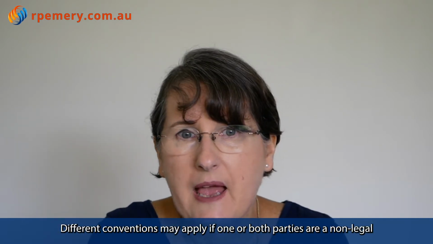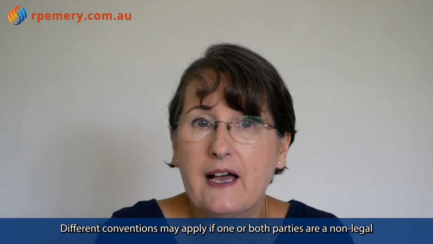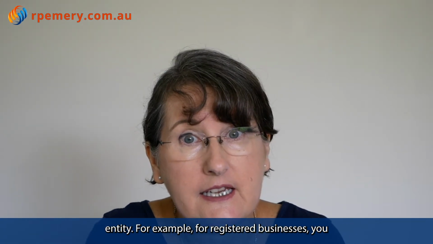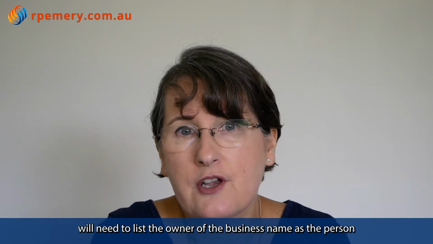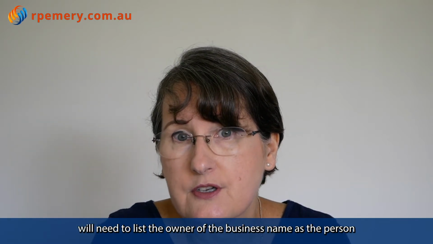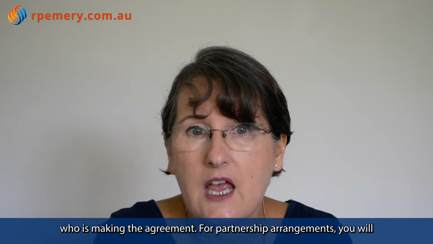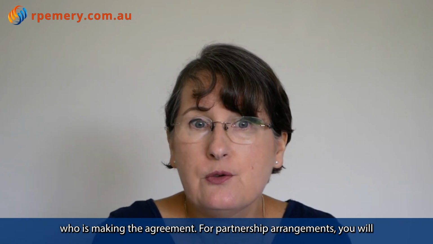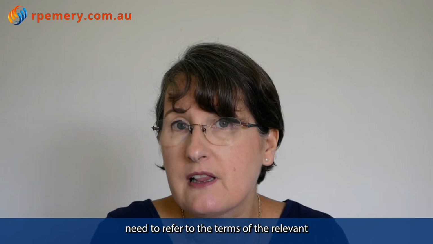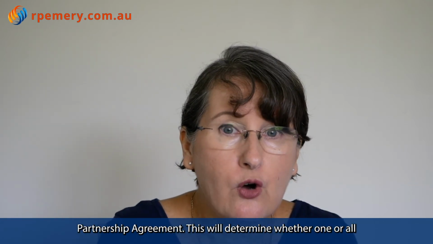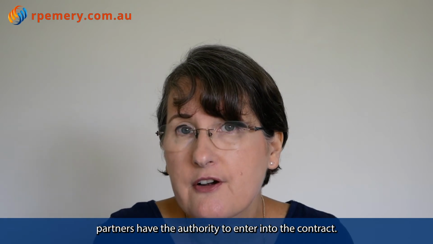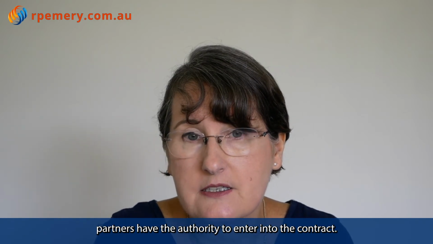Different conventions may apply if one or both parties are a non-legal entity. For example, for registered businesses, you will need to list the owner of the business name as the person who is making the agreement. For partnership arrangements, you will need to refer to the terms of the relevant partnership agreement. This will determine whether one or all partners have the authority to enter into the contract.